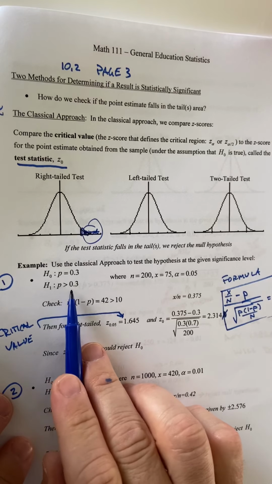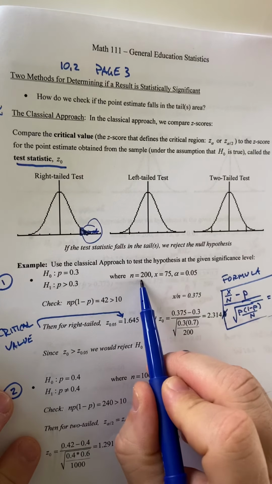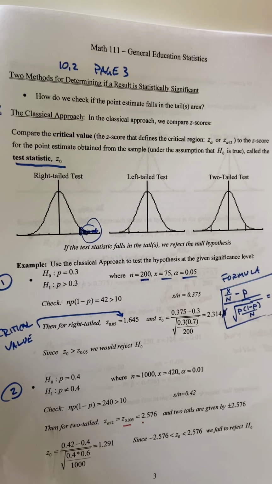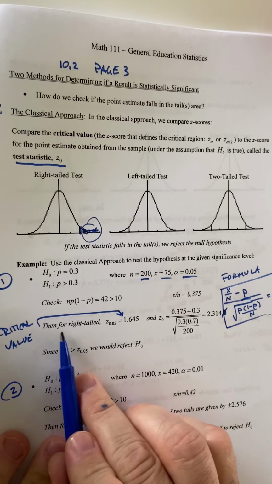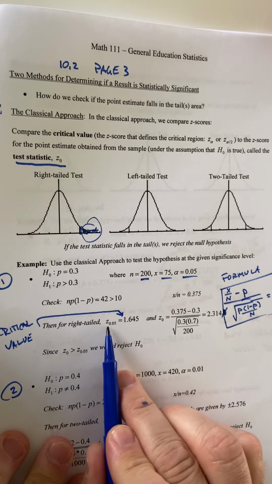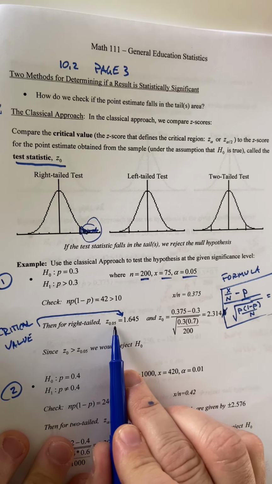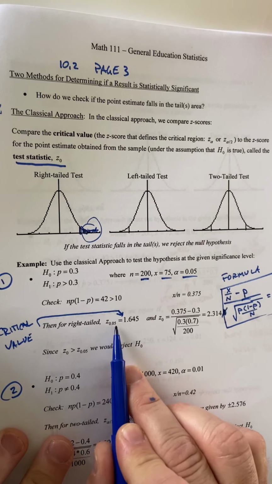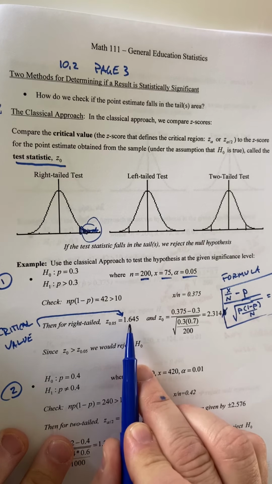So let's check it out. There are 200 values and 75. The significance level for these things is 0.05. For a right-tailed test with a z-score of 0.05, that means 95% of the area is to the left and only 5% of the area is to the right.